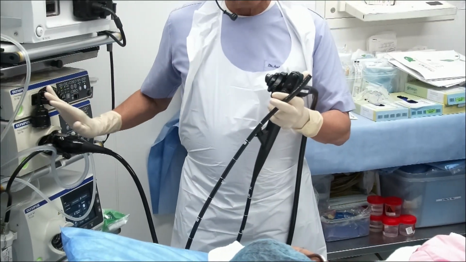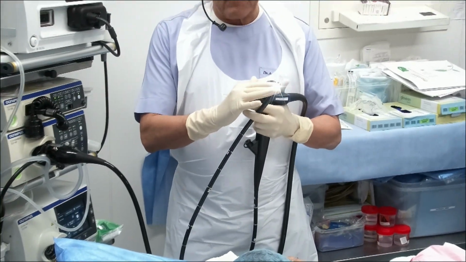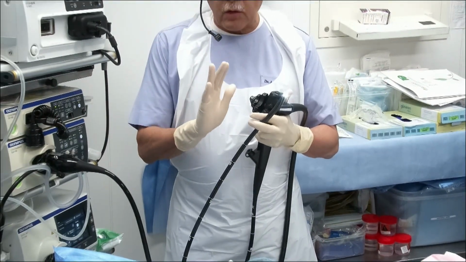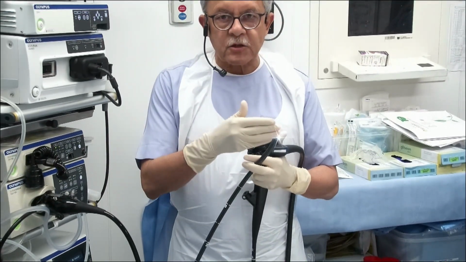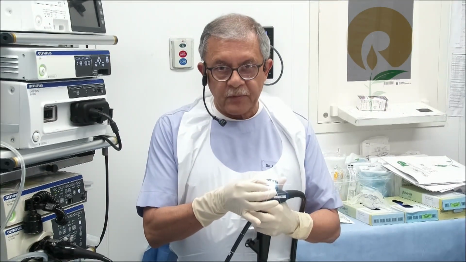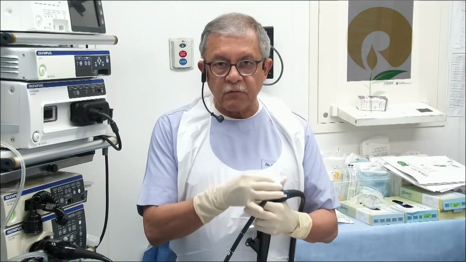There is a cold light, so the tip of the endoscope, from where the light is coming out from the camera, does not become warm. It is a cold light, because until that light gets transmitted, there is no heat which is generated. And this is now a camera. This is no more a fiber optic system. It is a video endoscope.